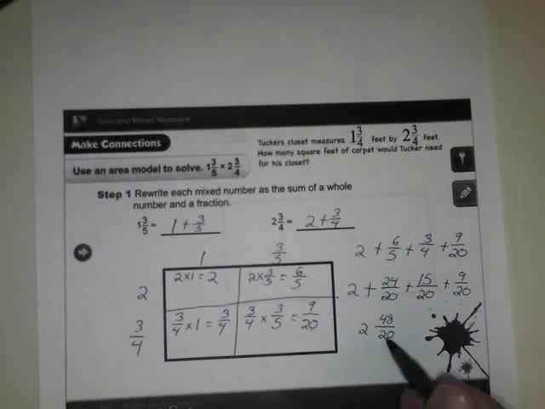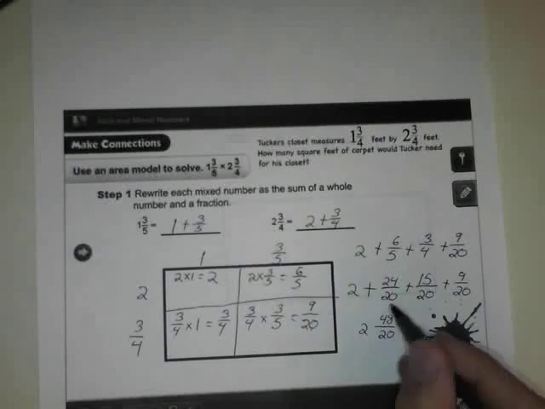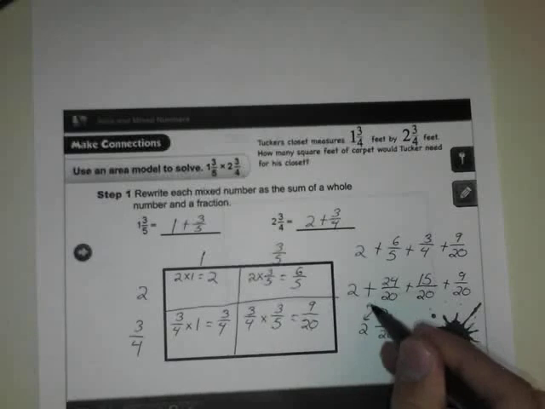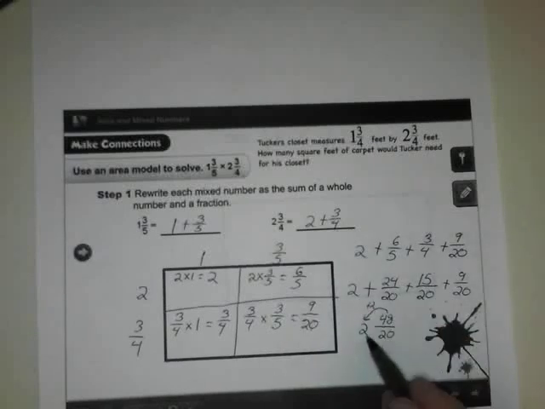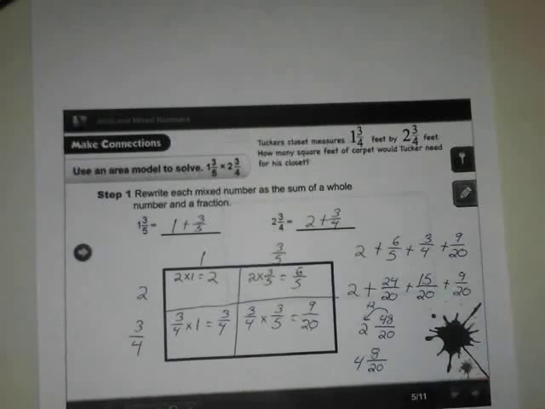So in doing this, my denominator is 20, so how many groups of 20 can I take out of 48 without going over? Well, if I count by 20s, I know I got 20, 40, 60. 60 is too big, so I'm going to go ahead and take 40/20 out, which is 2 wholes. So if I do that, instead of having 2, I now have 4. I know that 2 wholes is really 40 over 20, so I'm really taking 40 away. If I take 40 away from 48, I'm left with 8. And now I have my final answer here of 4 and 8/20.